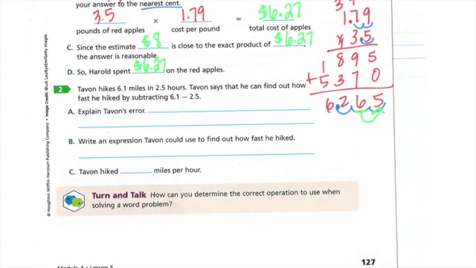Okay, number 2, Tavon hiked 6.1 miles in 2.5 hours. Tavon says that he can find out how fast he hiked by subtracting 6.1 by 2.5. Is that right? Is he going to get the right answer if he does that? No. Miles and hours, they're not even the same. We can't subtract. He's wrong. We should actually divide. So we're going to divide the miles divided by the hours.